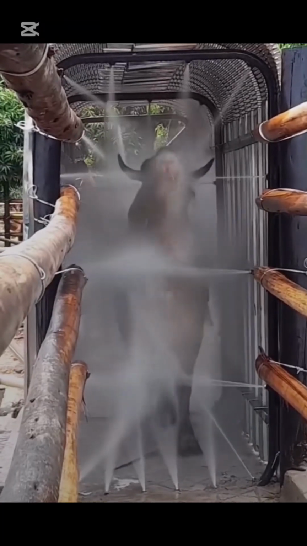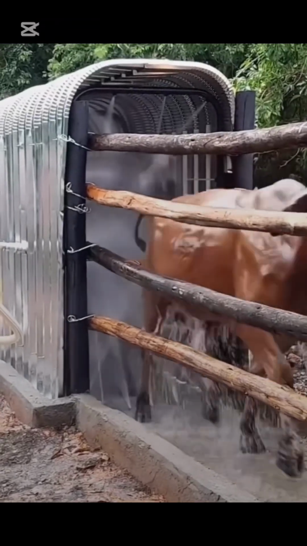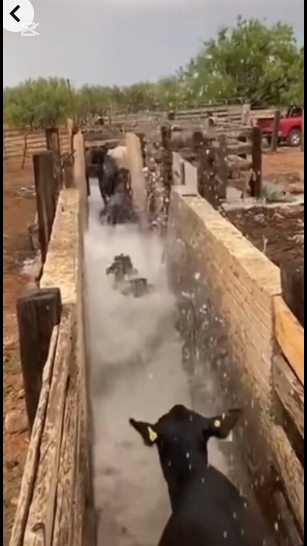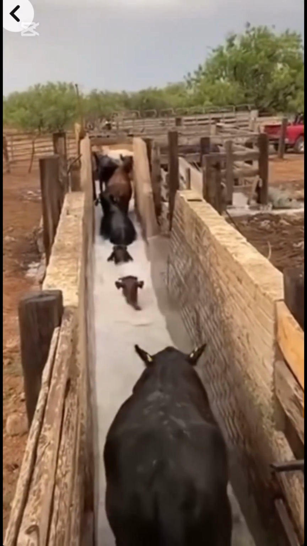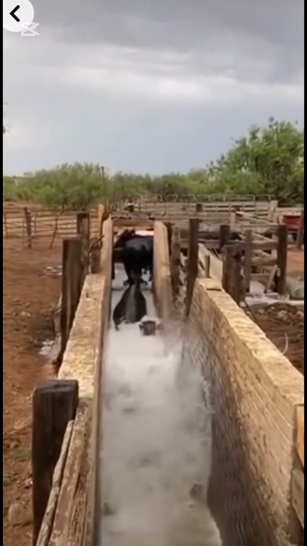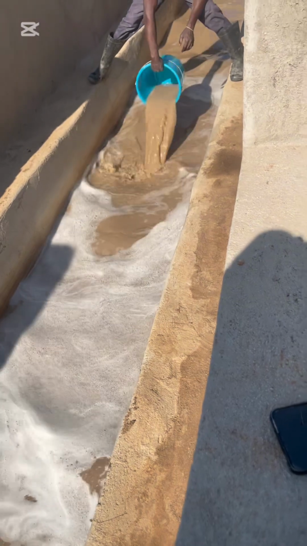Cattle dipping is a common method used to control external parasites like ticks, lice, and other pests on livestock. Types of cattle dip mechanisms include plunge dipping, spray dipping, pour-on treatments, back rubbers, and dust bags. Today, we will focus on plunge dipping. What is it? Its advantages and disadvantages.